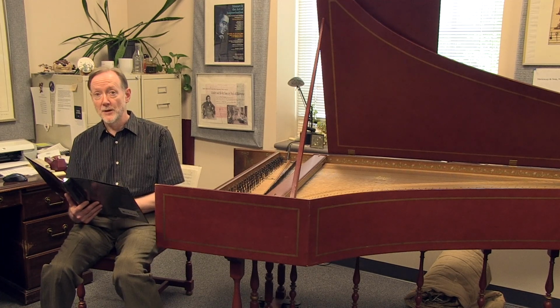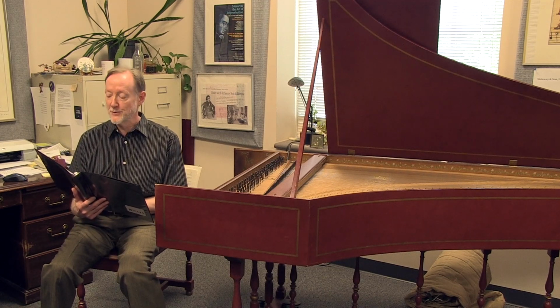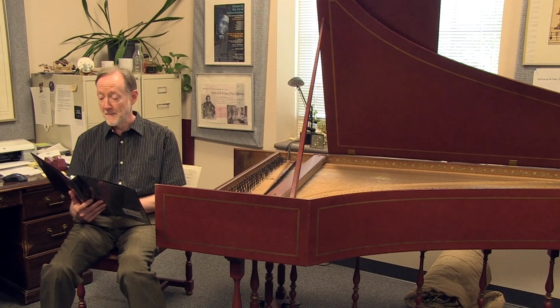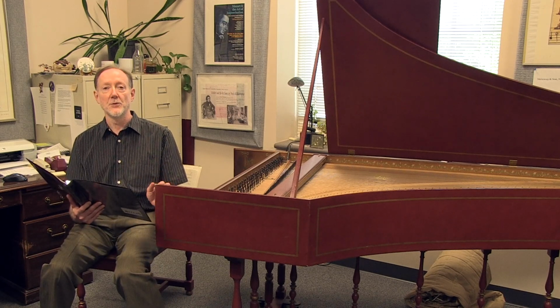In fact, a great pleasure of living in this century is that we can match our tuning to the repertoire being played, particularly when using historical instruments like harpsichords and fortepianos.